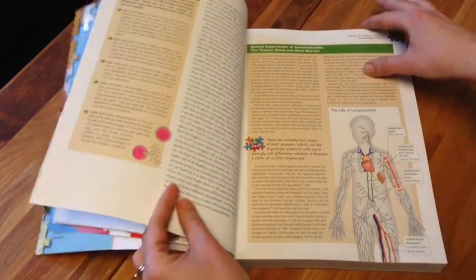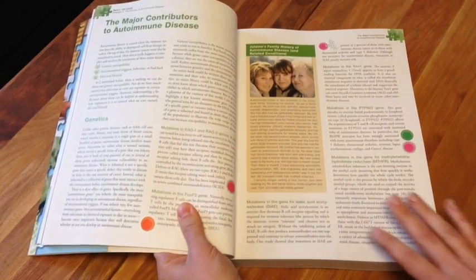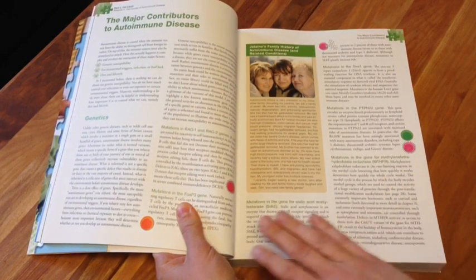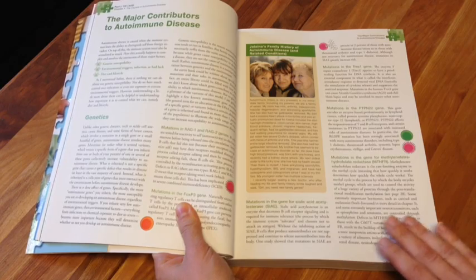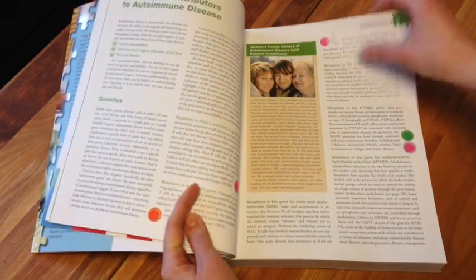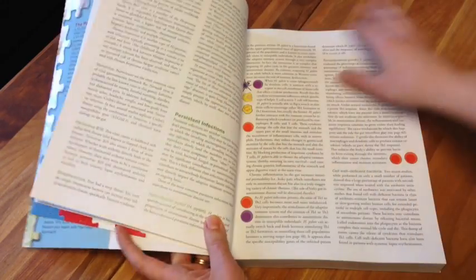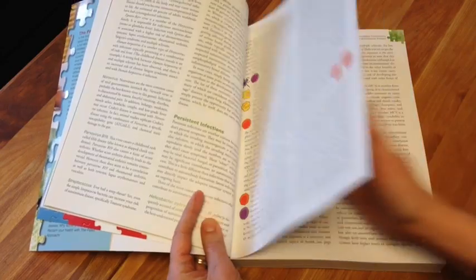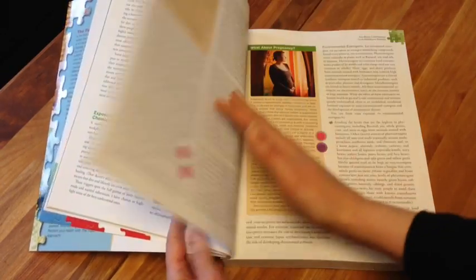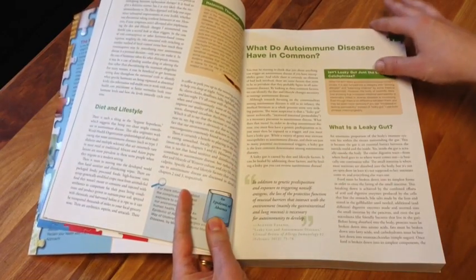After explaining how the immune system works, the book talks about the other contributors to autoimmune disease. While this book is focused on diet and lifestyle, autoimmune disease also requires genetic predisposition, and there's a variety of other environmental triggers that would include things like infections, chemical or toxic exposure, hormones, certain drugs, and all of that is discussed in this chapter.